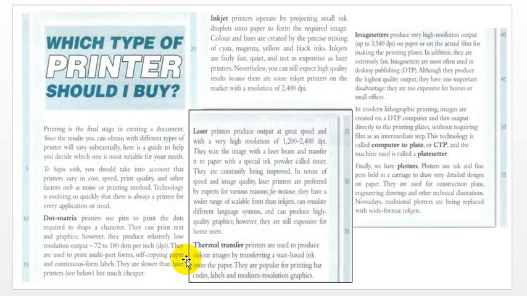Thermal transfer printers are used to produce color images by transferring a wax-based ink onto the paper. They are popular for printing barcodes, labels, and medium resolution graphics.